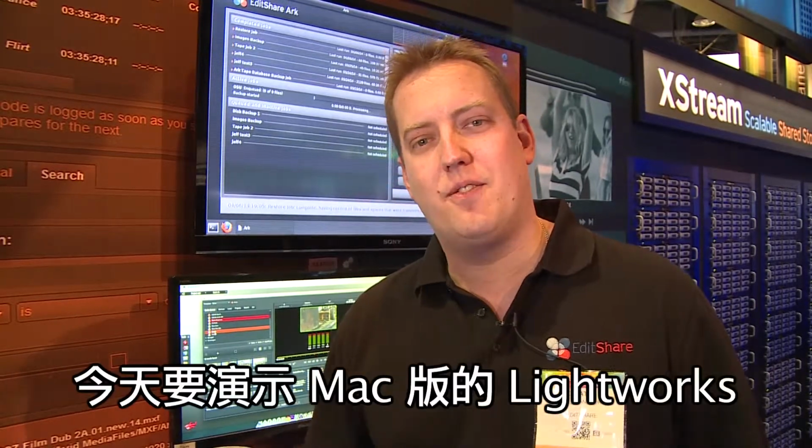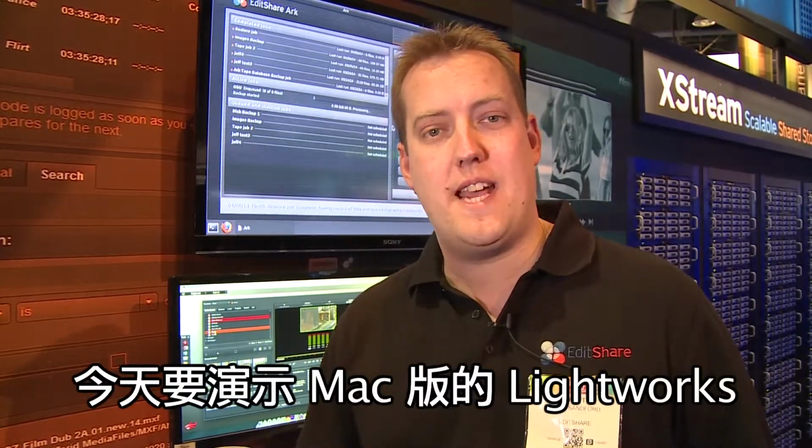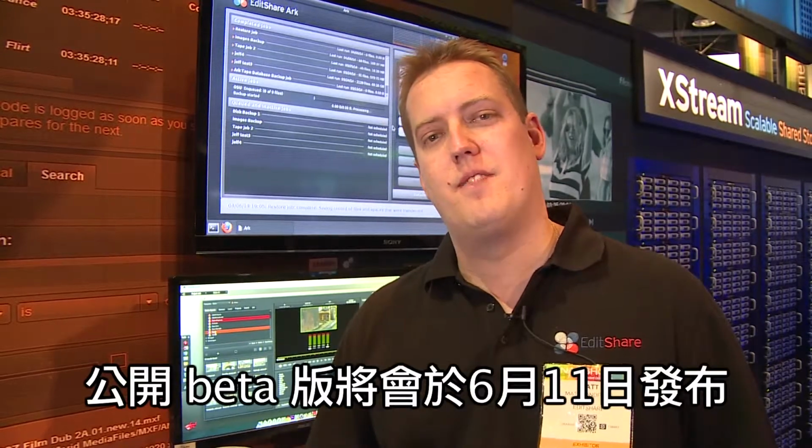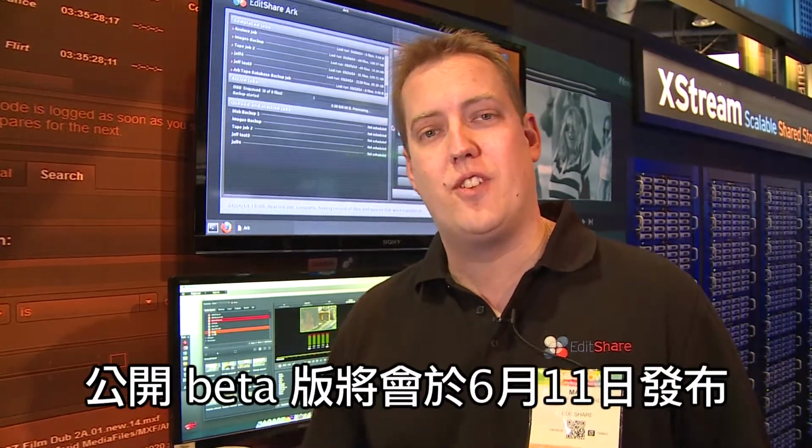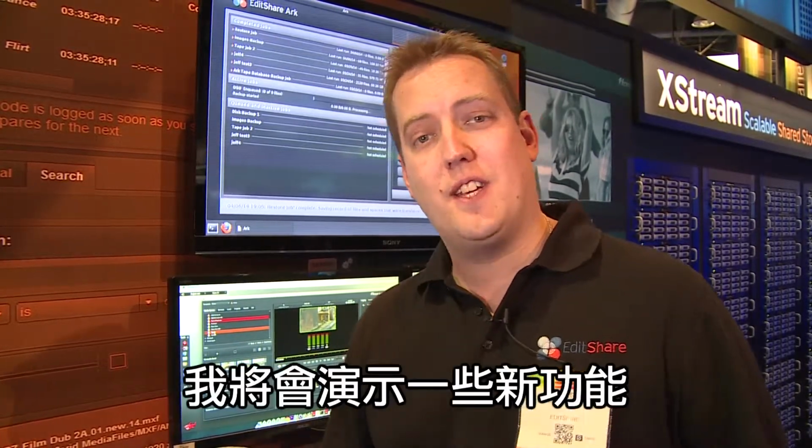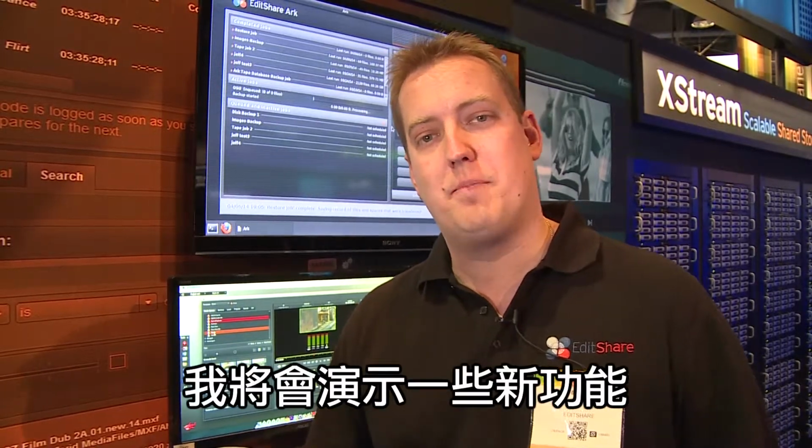Today we're going to be taking you through Lightworks on the Mac. It's just been announced that it's released. We're going to be releasing the public beta on the 11th of June. I'm going to take you through some of the latest features of the application.